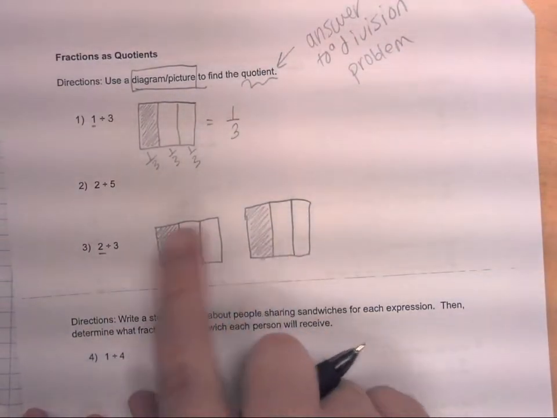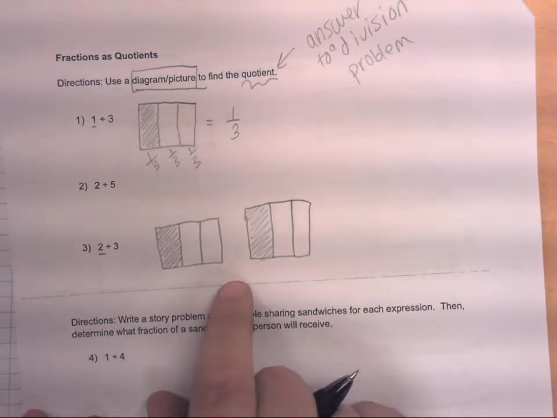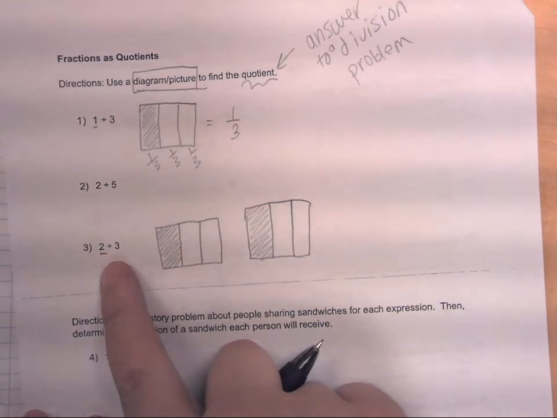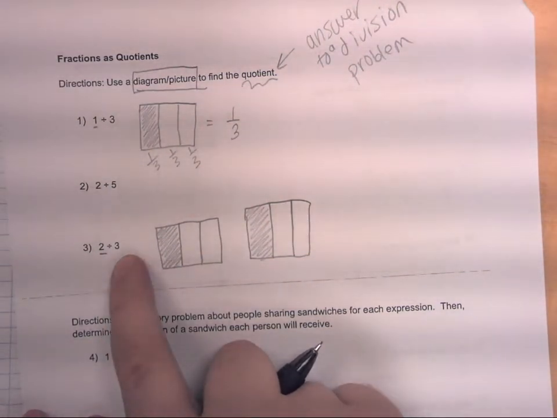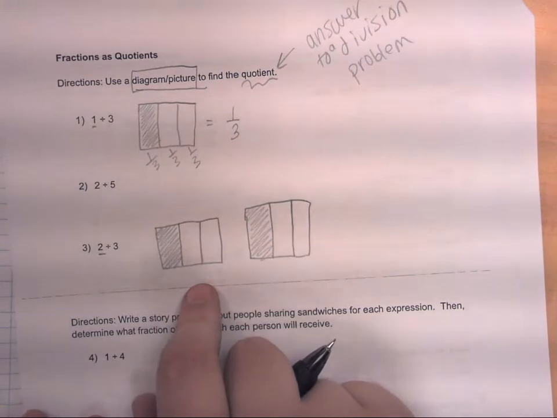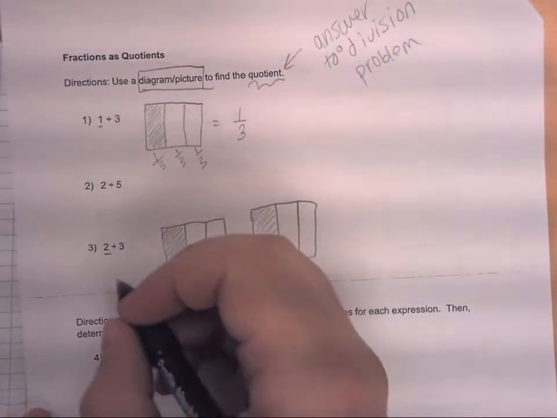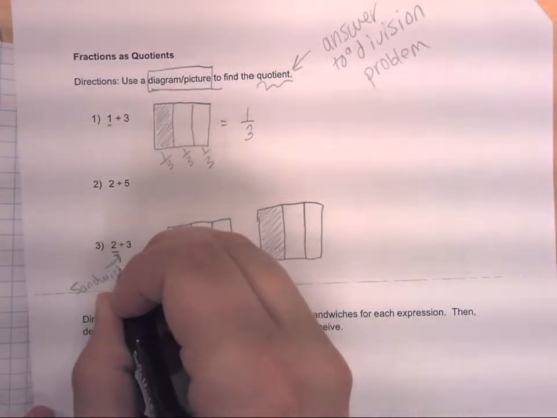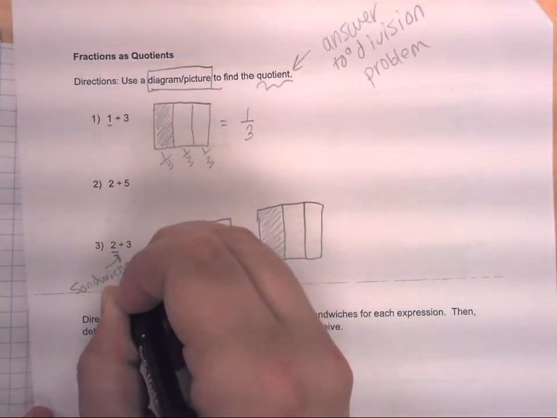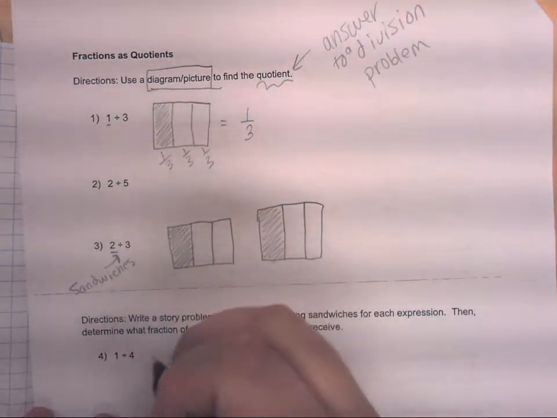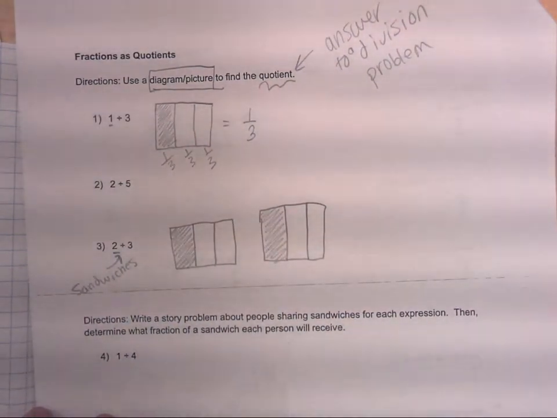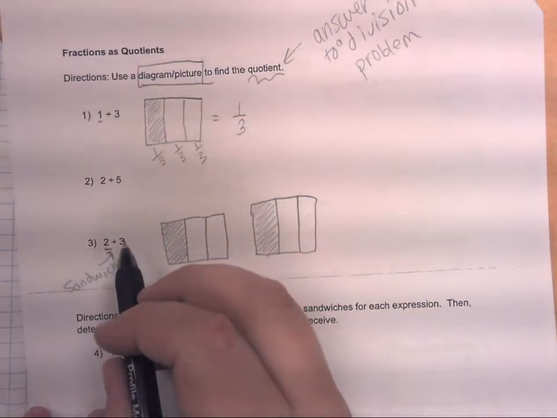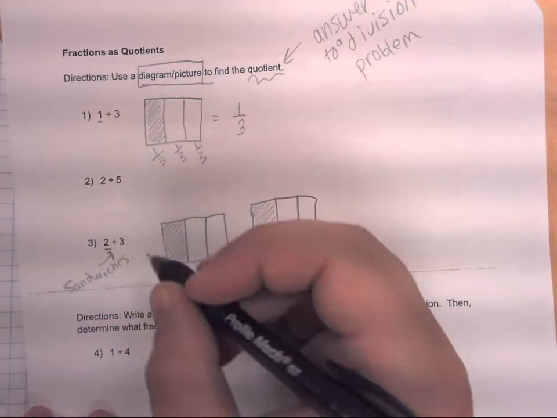And one way, again, to help us understand the quotient here is to imagine a situation. So if we attach a context to 2 divided by 3, it makes the quotient a little easier to understand. So we could imagine that there are two sandwiches. And we've been talking about sandwiches a lot in class. So we have two sandwiches. And let's say we divide those two sandwiches equally among 3 friends.